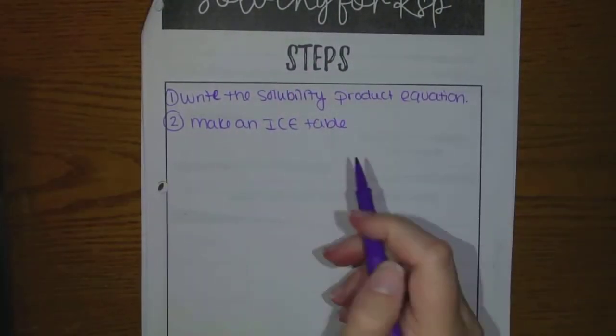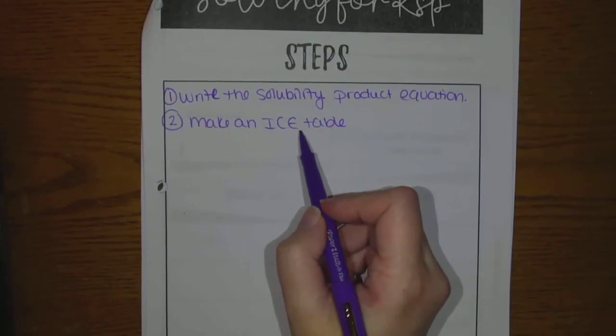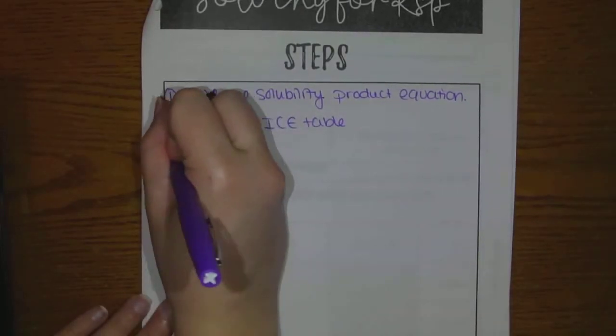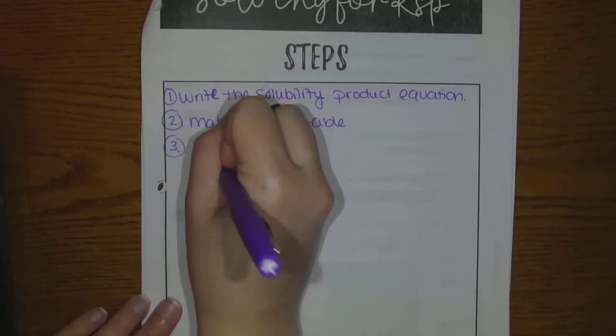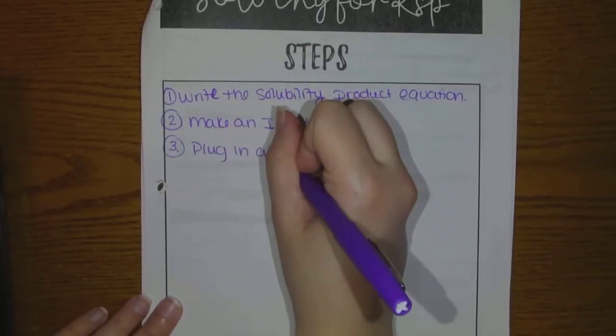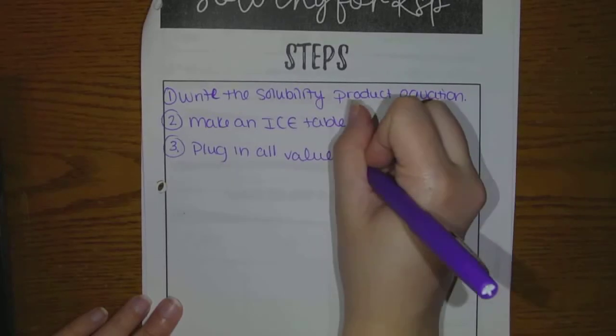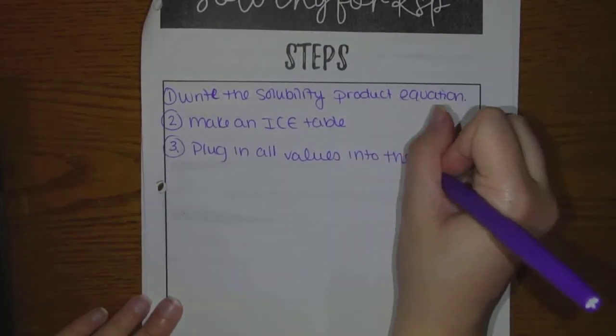Remember, ICE stands for initial, change, equilibrium. Then we're going to plug in all values into the ICE table.